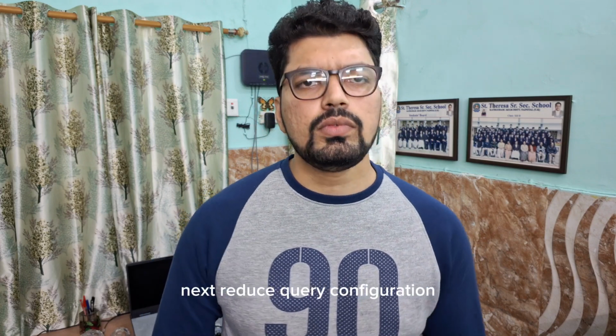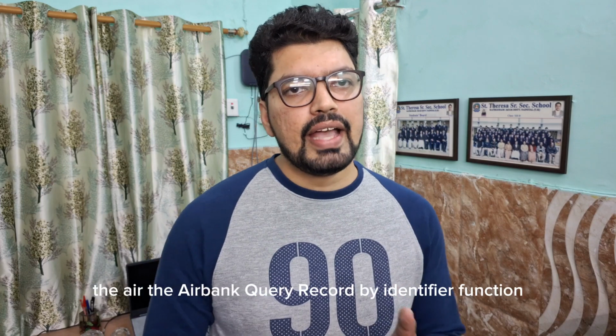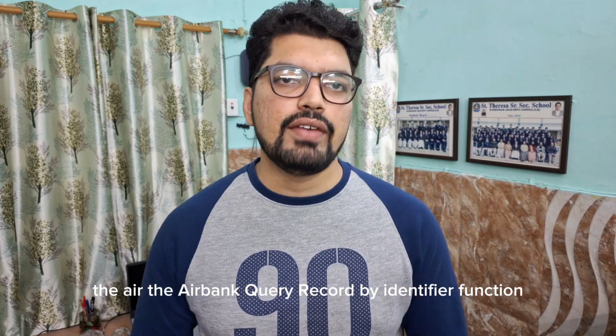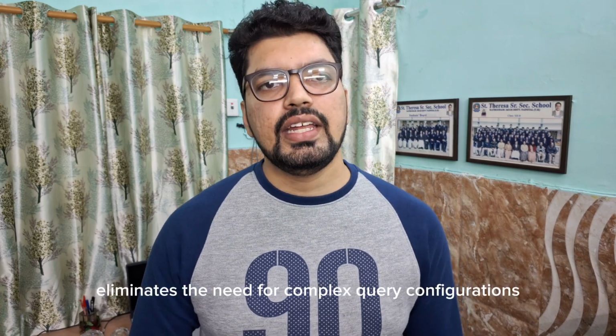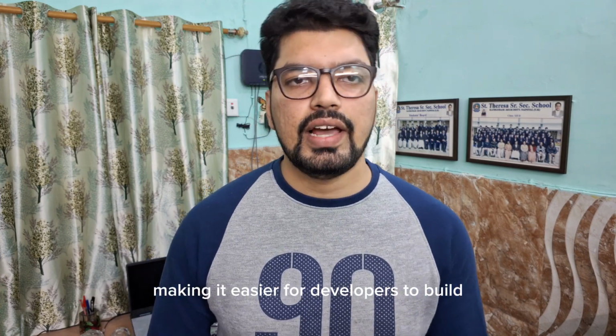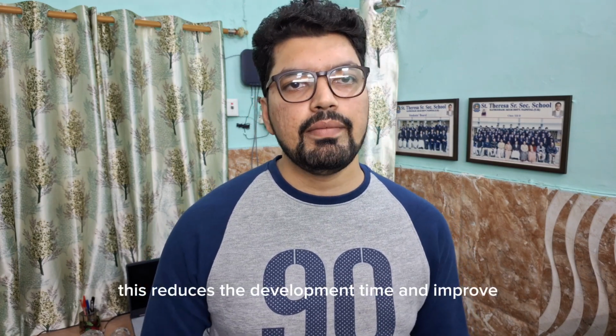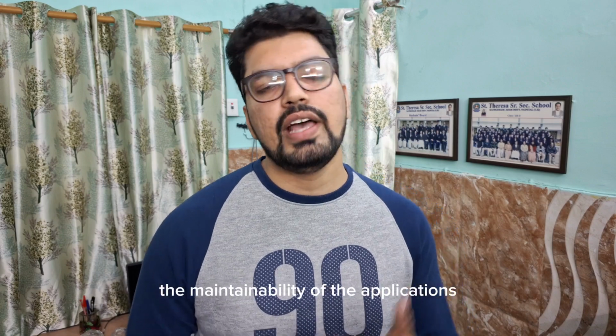Next, reduced query configuration. The a!queryRecordByIdentifier function eliminates the need for complex query configurations, making it easier for developers to build efficient data retrieval processes. This reduces the development time and improves the maintainability of the applications.